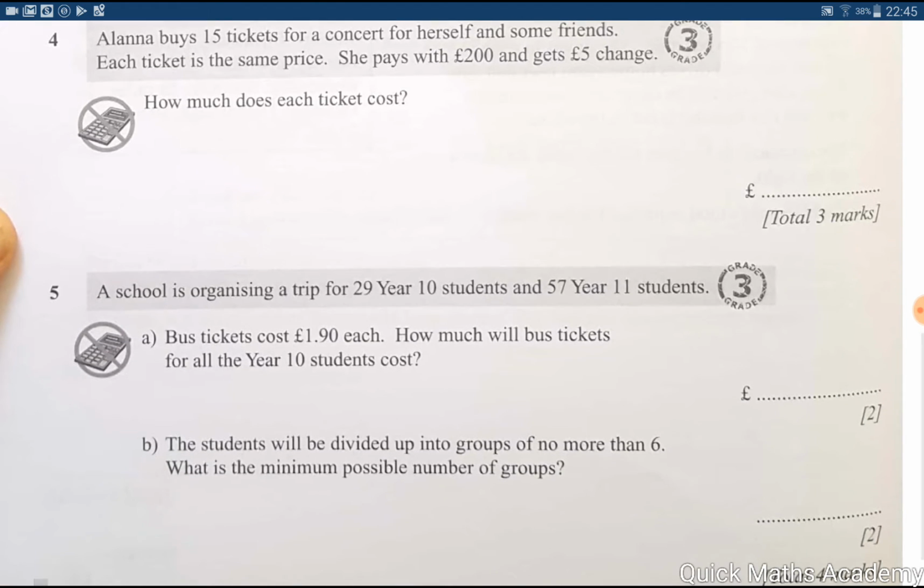Number 4. Alana buys 15 tickets for a concert for herself and some friends. Each ticket is the same price. She pays £200 and gets £5 change. How much does each ticket cost?